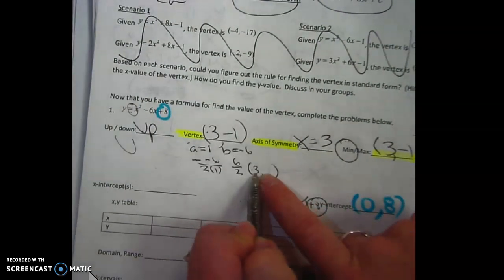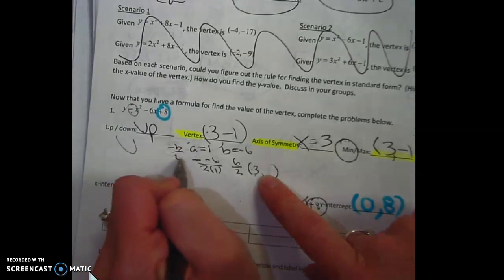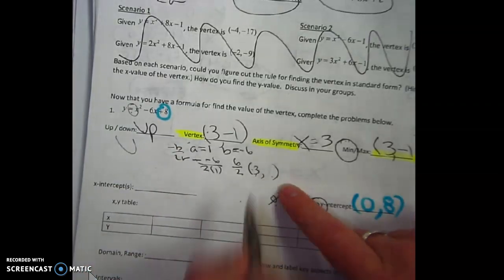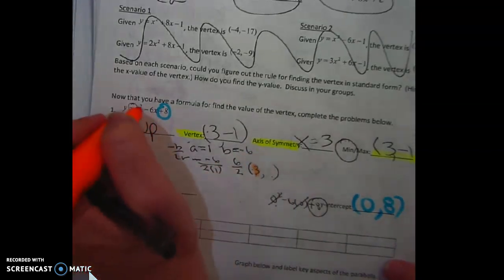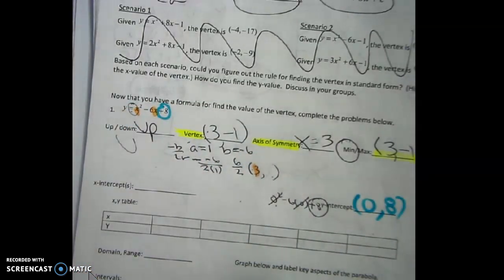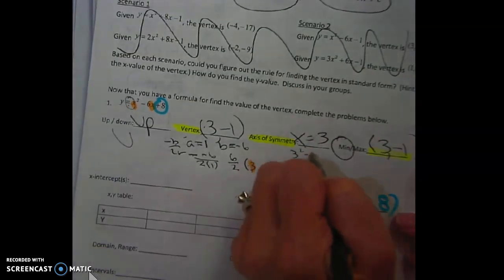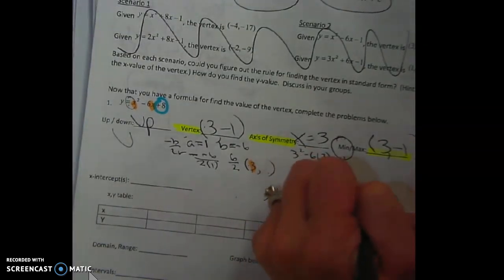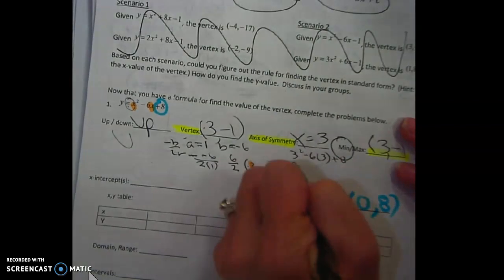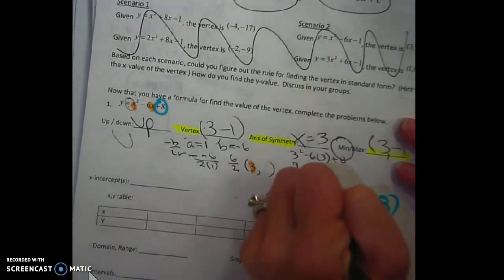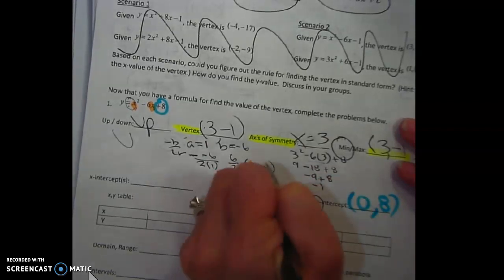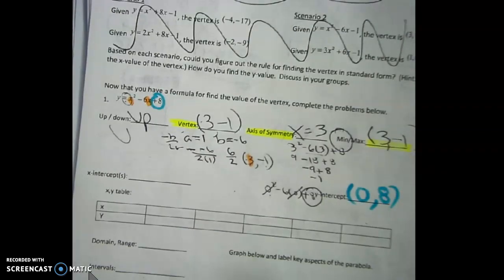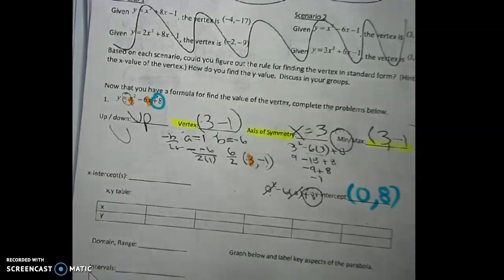I got the x value by doing the negative b over 2a, but I didn't get the y. So I'm going to have to take the 3 and plug it in. So I'm going to go 3 squared minus 6 times 3 plus 8. 9, and multiply this: minus 18 plus 8, negative 9 plus 8 is negative 1. Hey, look, that's what I got up here.